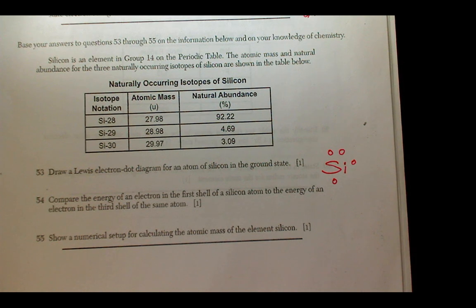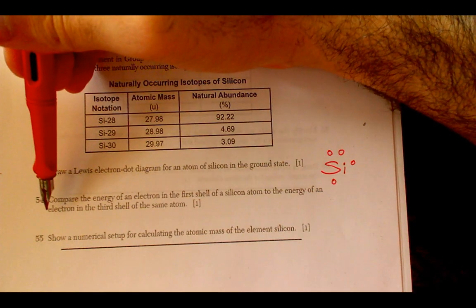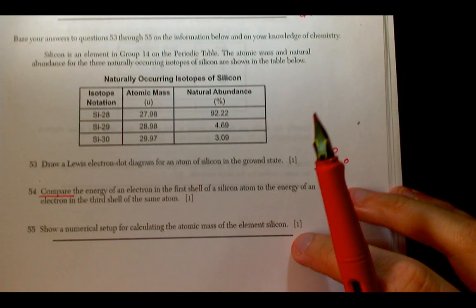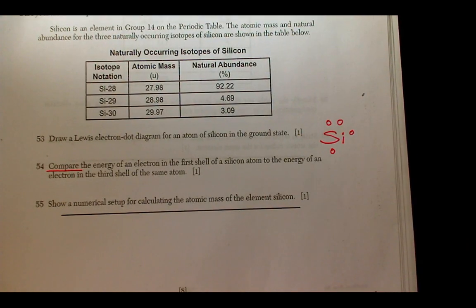54. Compare the energy of an electron in the first shell of a silicon atom, the first ring, to the energy of an electron in the third shell of the same atom. Compare just means you're going to say something like, this one's greater, this one's less, this one's bigger, this one's smaller, something like that. Every time you're moving out from the nucleus, the energy increases.